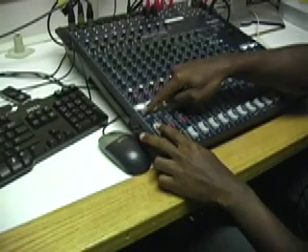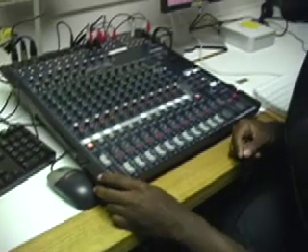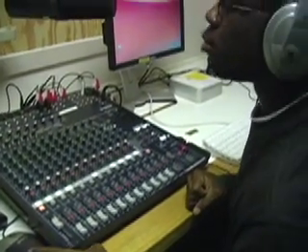When you want to talk, turn the channel on and increase the volume until you can hear yourself clearly through your headphones. When you're done talking, you can simply turn the channel off, leaving the fader in place. You can leave it here for the duration of your show.